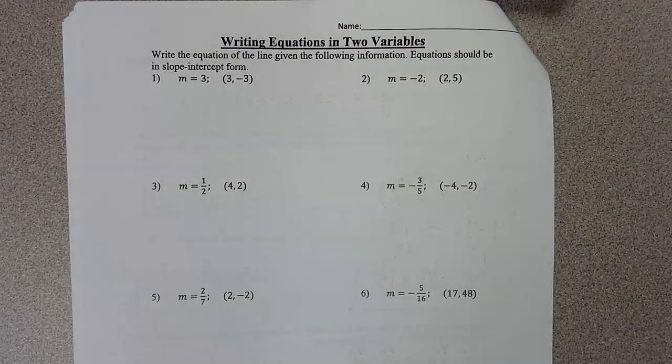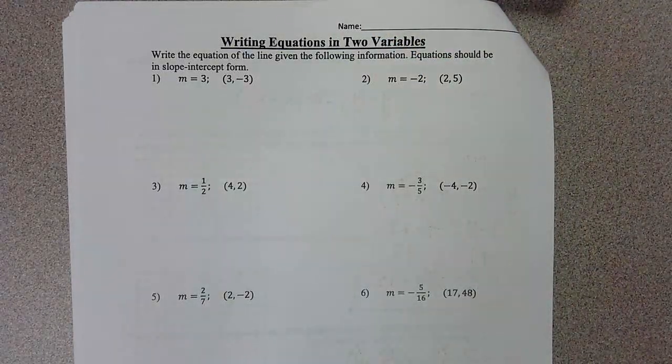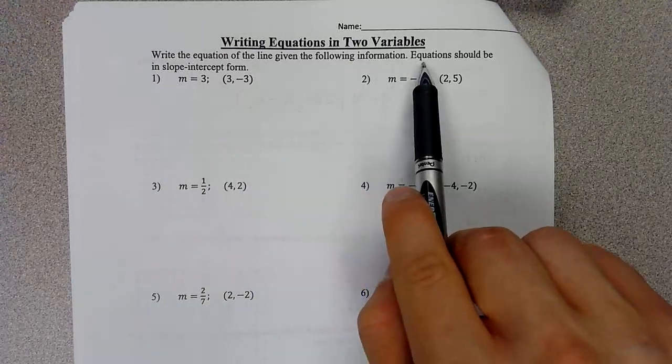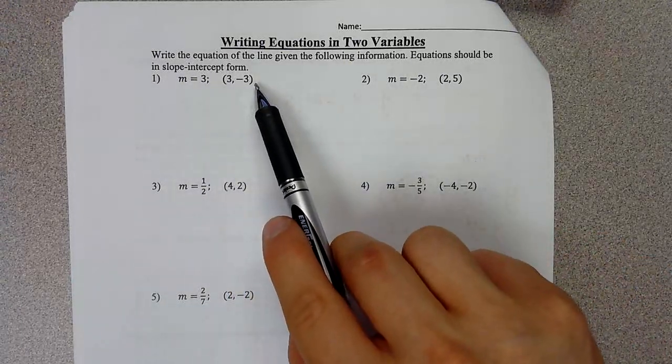Okay, so these are going to be your practice problems for today. This is on page 14 of your packet. These problems are very similar to the ones we just did on page 13, where we need to write the equation of the line given the following information. Equation should be in slope-intercept form.